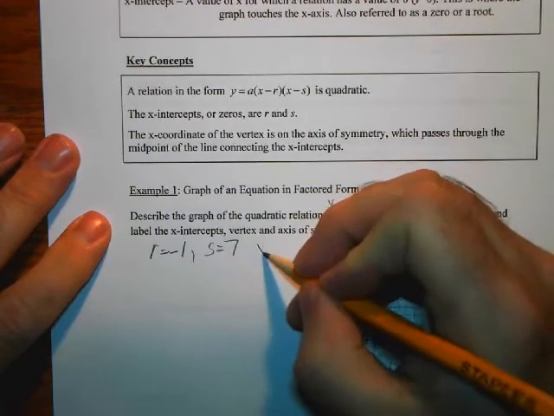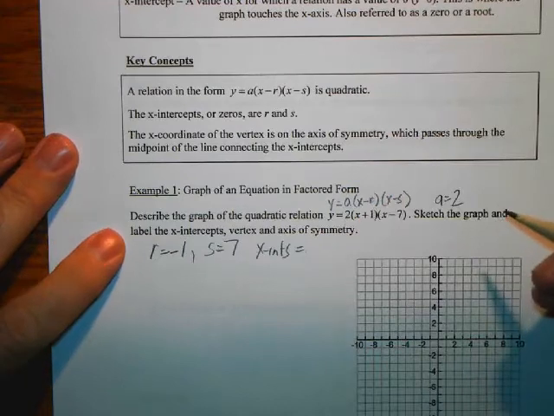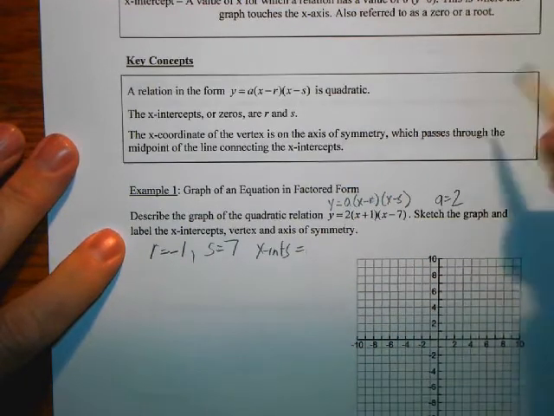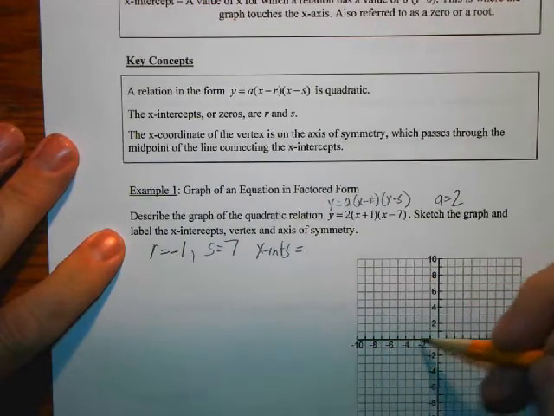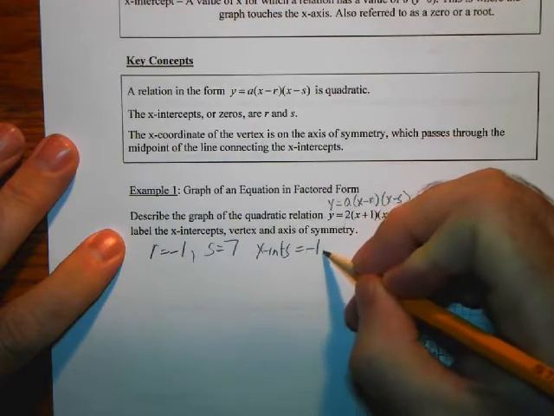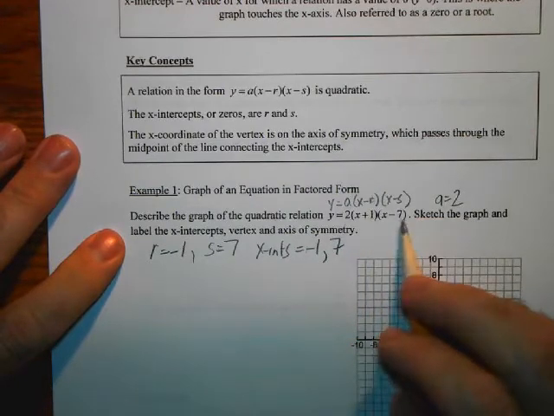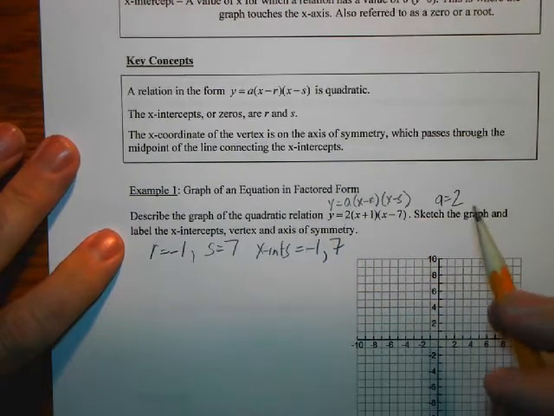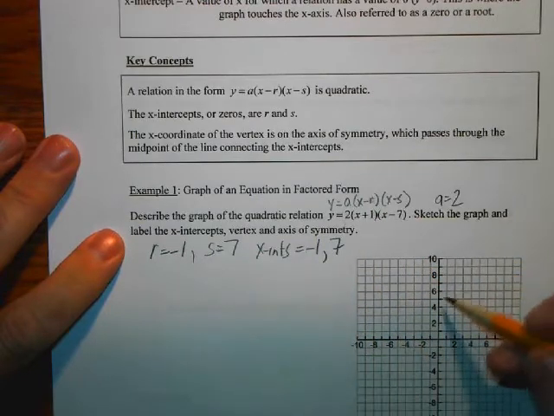So I'll write them right here, x-intercepts equals, and I could write them as points, or I could just say the values, because we know the y-coordinates of the x-intercepts will always be 0, because y equals 0 along the x-axis. So I'll just put -1, 7. Those are the 2 points. So you can see how quick it is, if you have an equation in factored form, to figure out what the x-intercepts are.